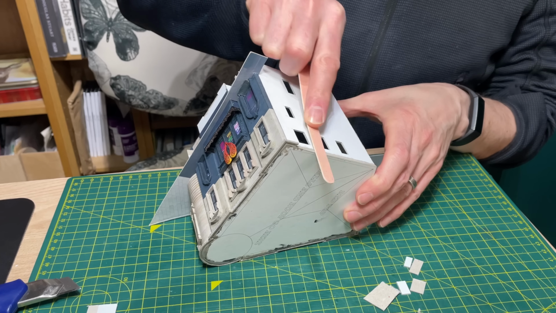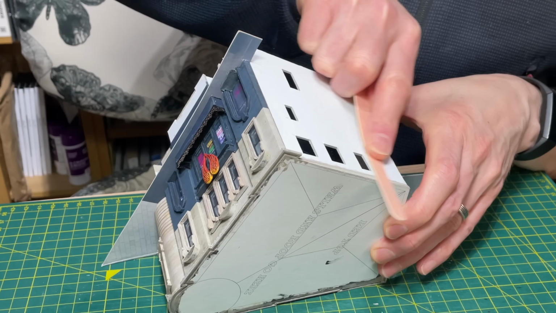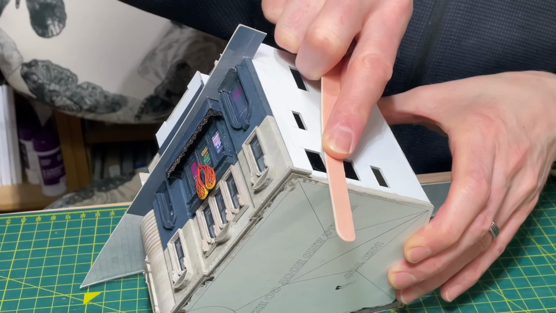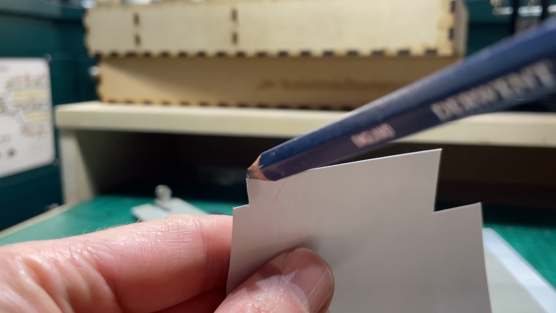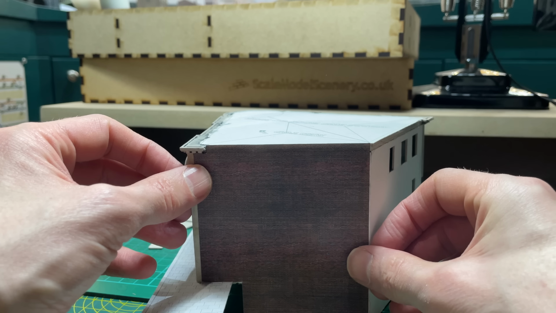The texture will go on the wall and over the top of the existing roof elements, so I filed down the slightly overhanging roof with a cheap nail file. I colour the edges of the texture with a watercolour pencil, and then attach the texture to the wall with PVA glue.